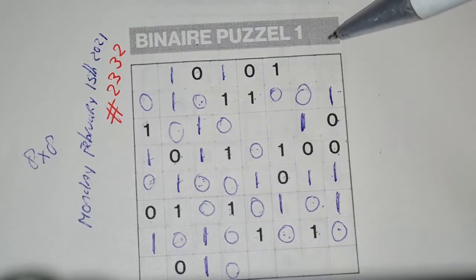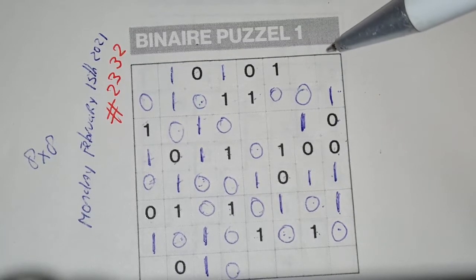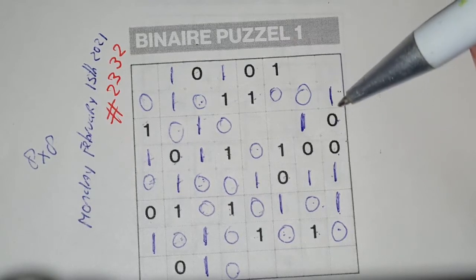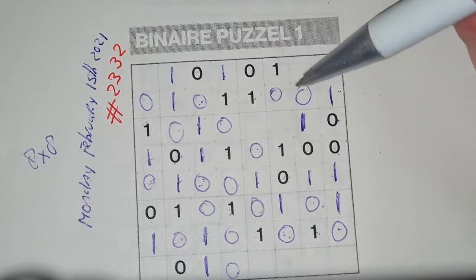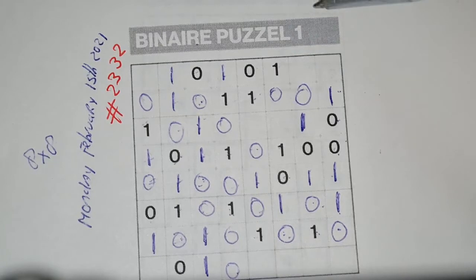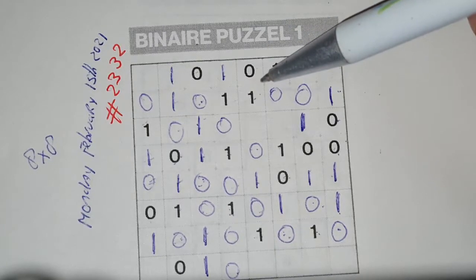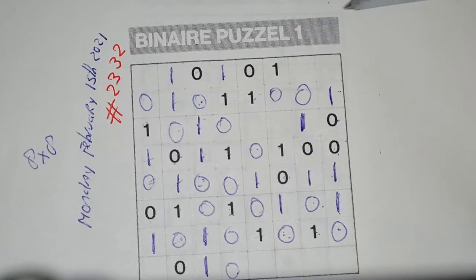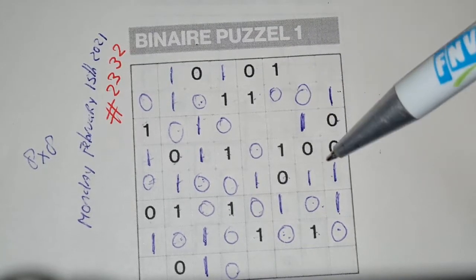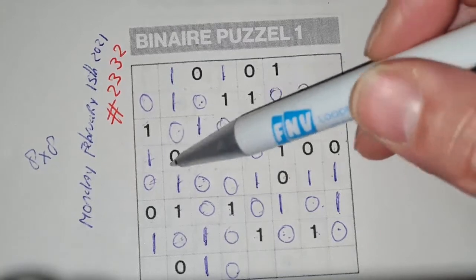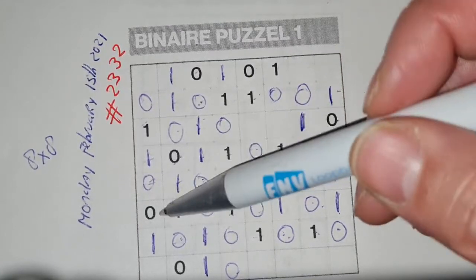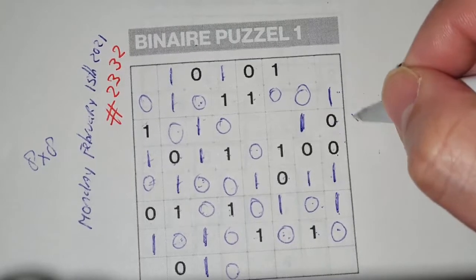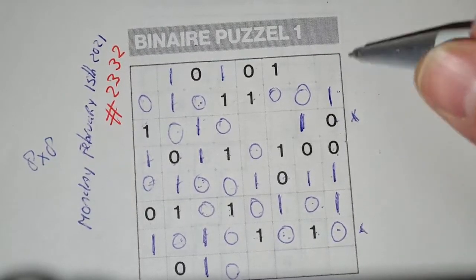Then we need to compare, I think. Yeah, we need to compare the rows. 101. Do we have a 101 here? Here. 10. Yes. This row and that row.